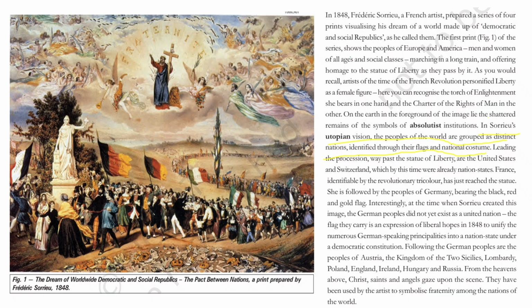Now you can see these people in this image. All these people come from different nations. Okay, they are coming from Europe, they are from America, and Europe and America have been divided into multiple nations. But how do we identify that they are coming from multiple nations?